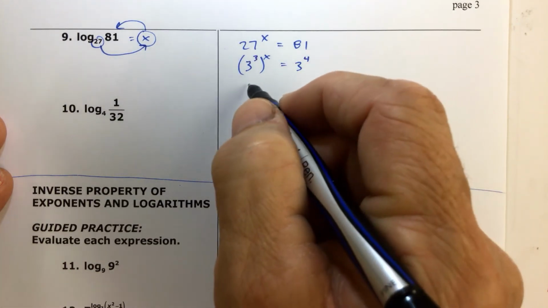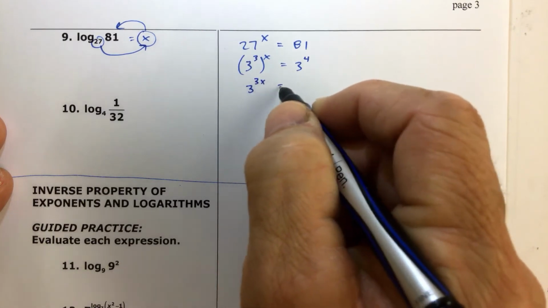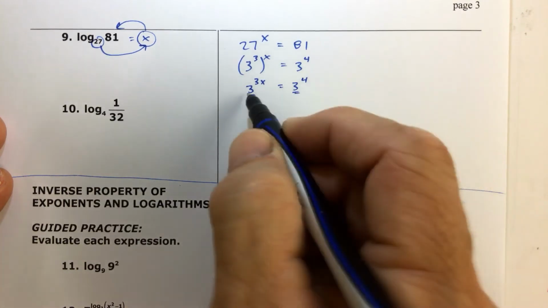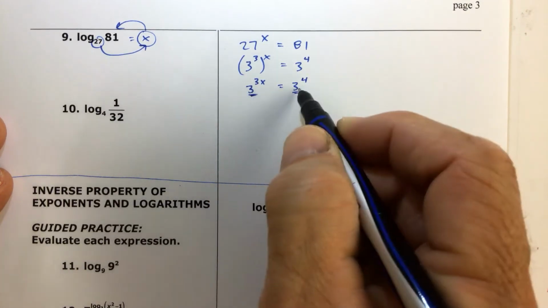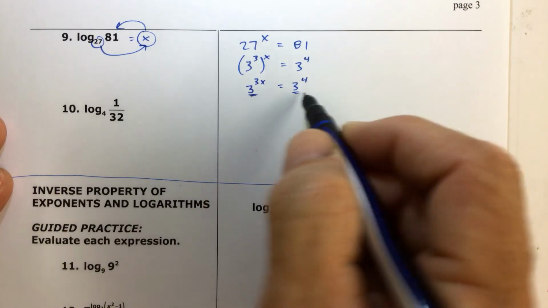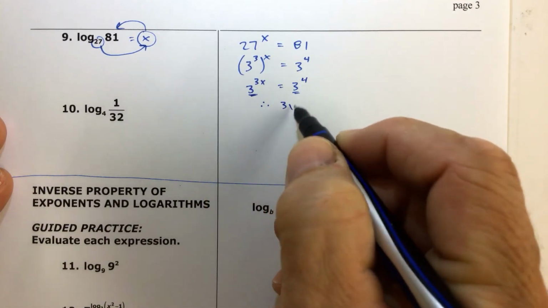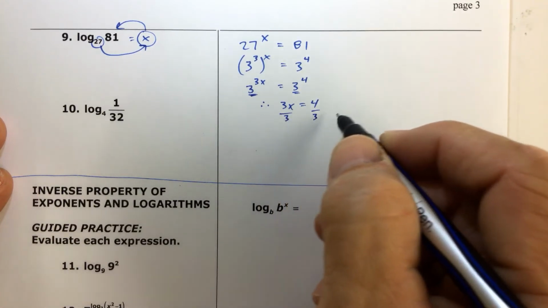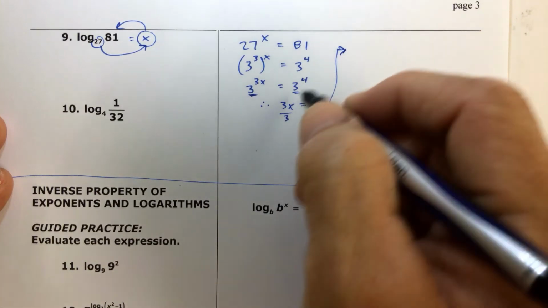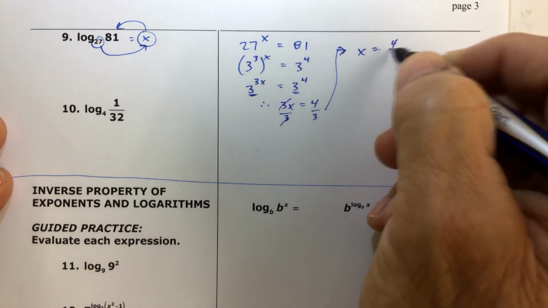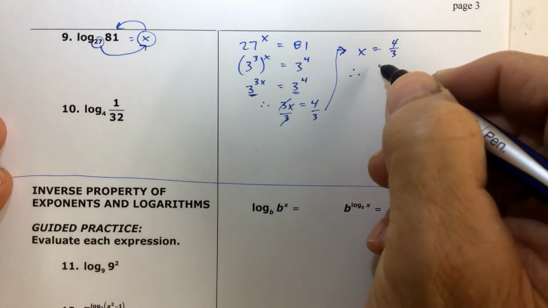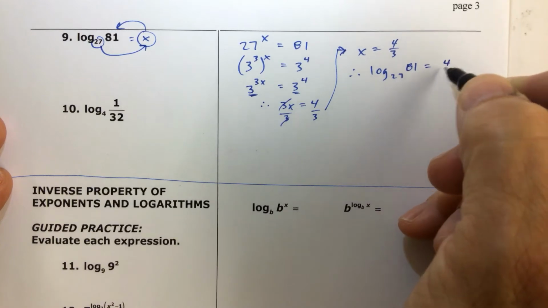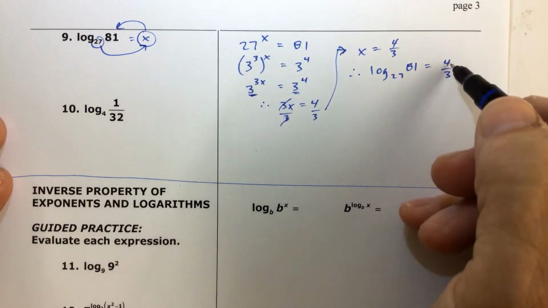And remember, power to a power, just like in the last video, we multiply the powers together. And then we notice here that we have two bases on either side of the equal sign. The bases are exactly the same. If the bases are exactly the same, we say therefore the exponents have to be exactly the same. And when we divide both sides by 3, let's move that back up here, we get x equals 4/3. And again, just like the other problems, therefore the log base 27 of 81 is equal to 4/3, because 27 to the 4/3 equals 81.